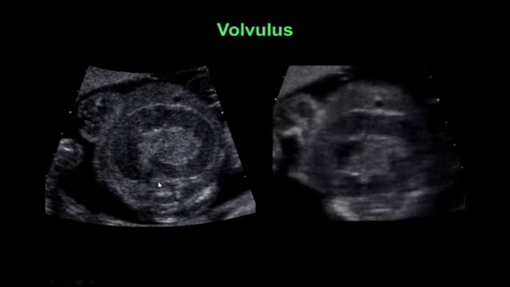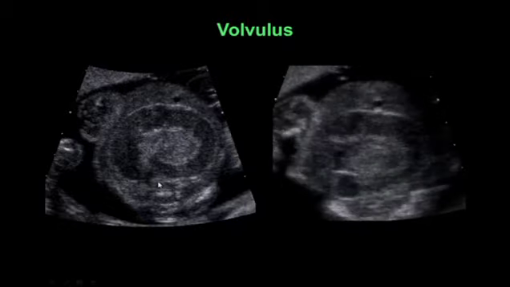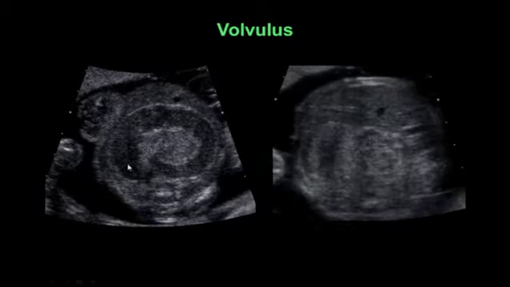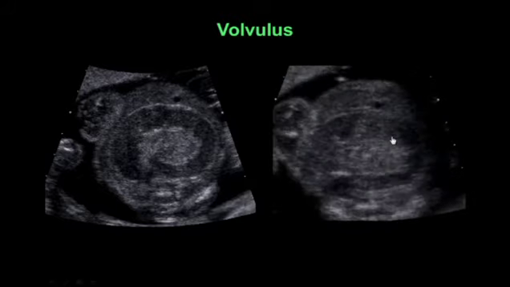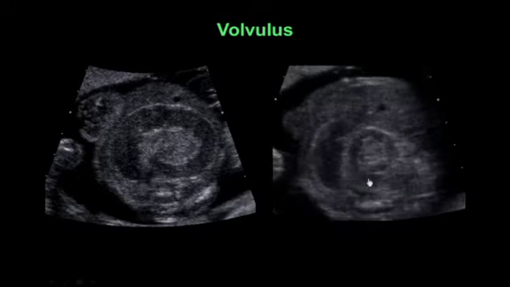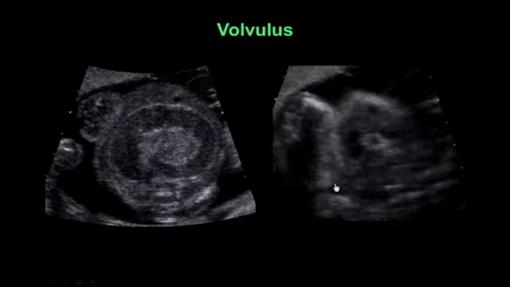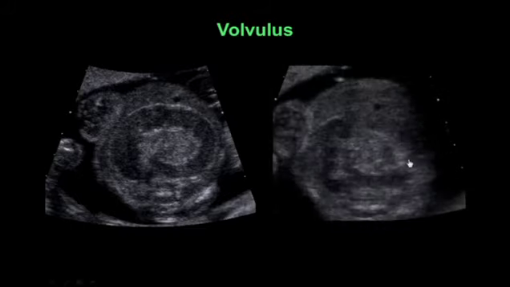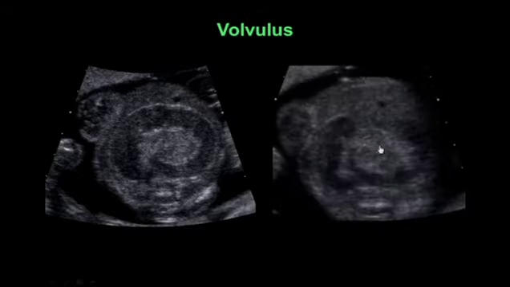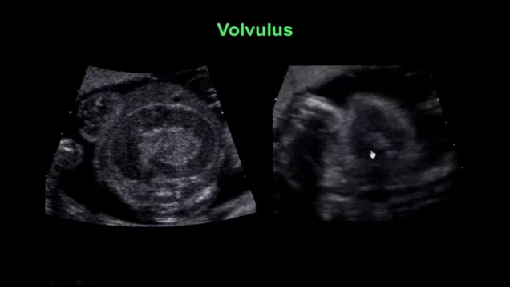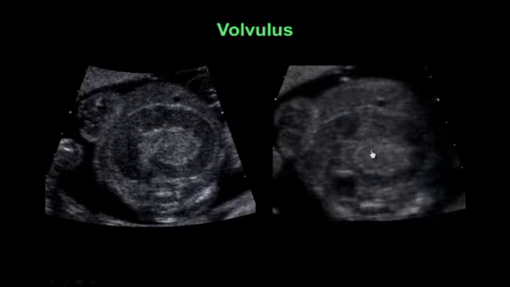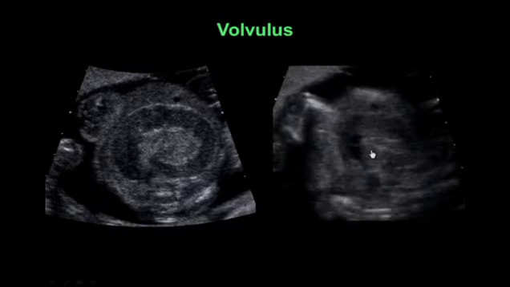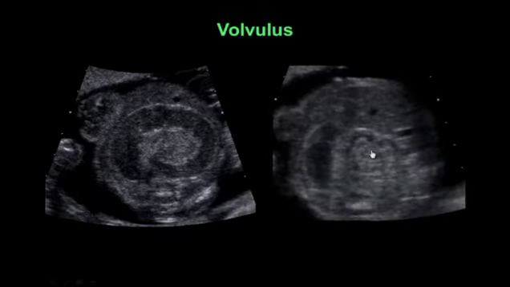So here's a case of a volvulus where we have that whirlpool sign. You can see on the still image a dilated loop of bowel that spins around on itself, and when we look at the clip we can see it curls around and around and around. Here is the big dilated loop, and then as we come down we see it curling around itself. This is called the whirlpool sign. These are loops of bowel twisted on themselves that will obstruct the flow of fluid and contents in the gastrointestinal tract.